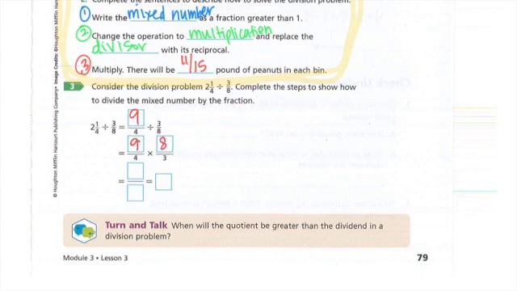Now we can multiply straight across. 9 times 8 is 72. 4 times 3 is 12. And then we can reduce this. How many times does 12 go into 72? 6. So our final answer is 6.